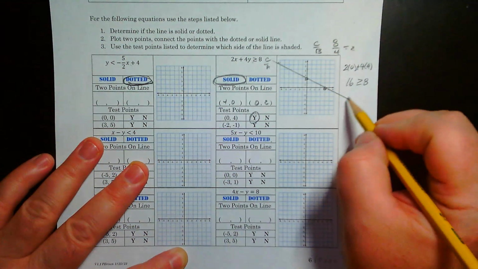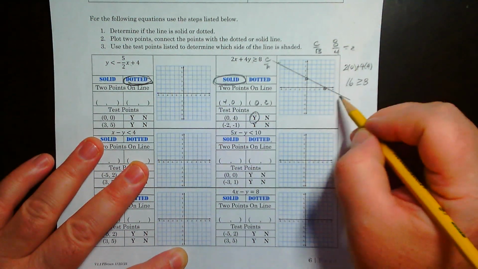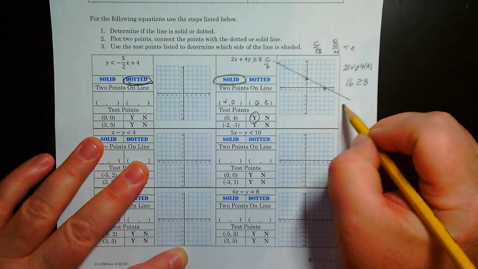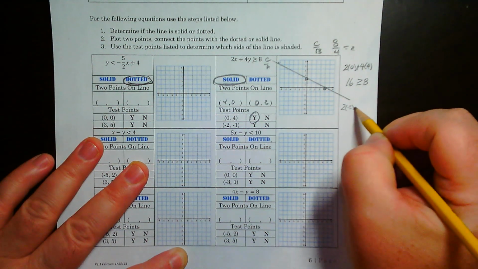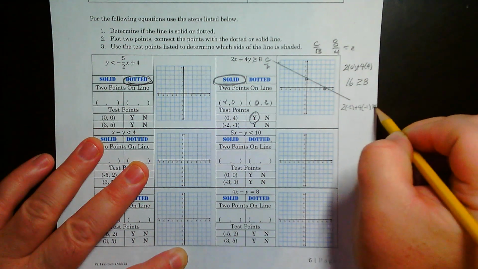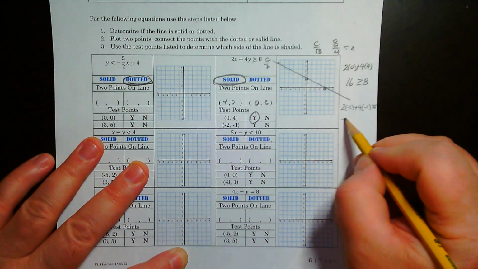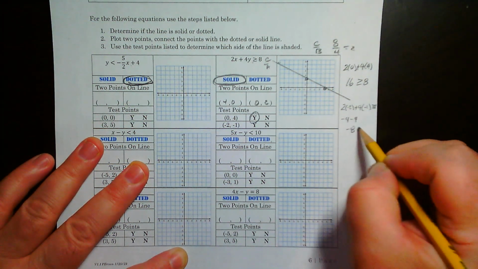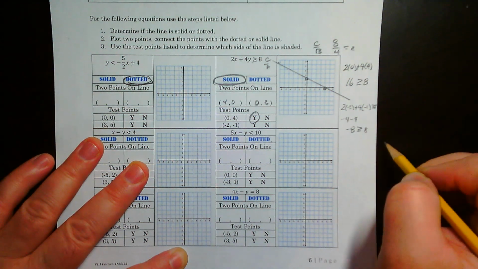But let's go ahead and check this next one. So let's do negative 2 and negative 1. I've got 2 times negative 2 plus 4 times negative 1, greater than or equal to 8, okay? I don't really have room to write. So that's negative 4 minus 4, that's negative 8. Is that greater than or equal to 8? No.